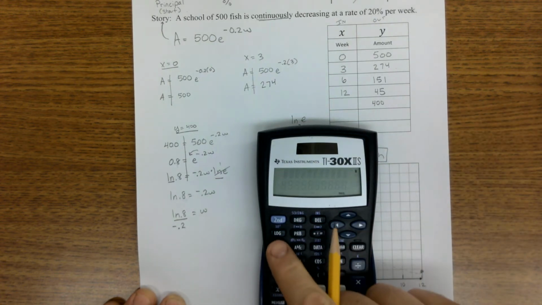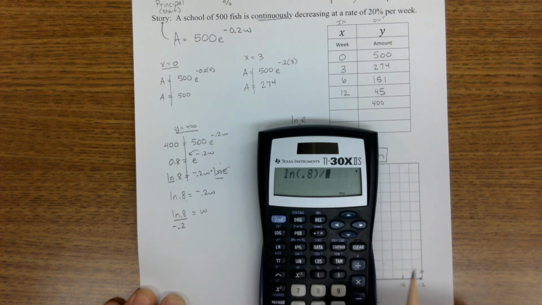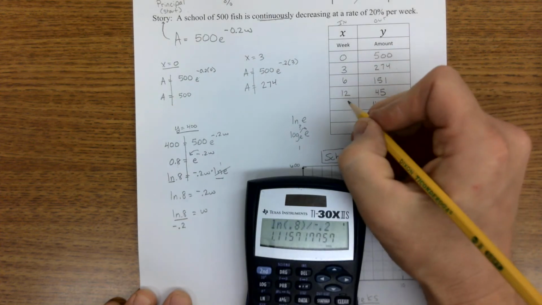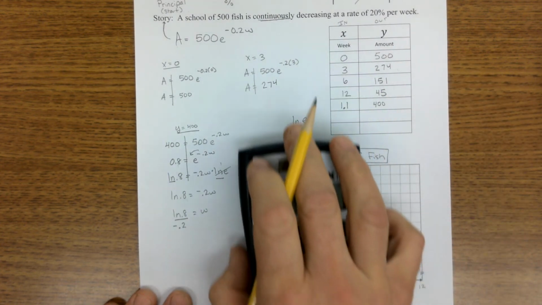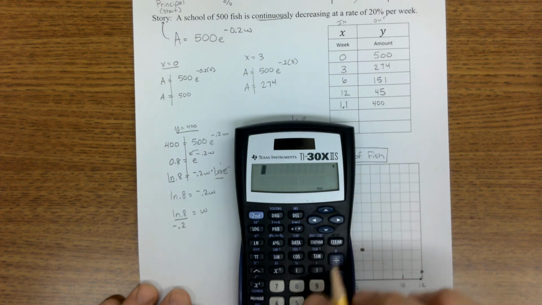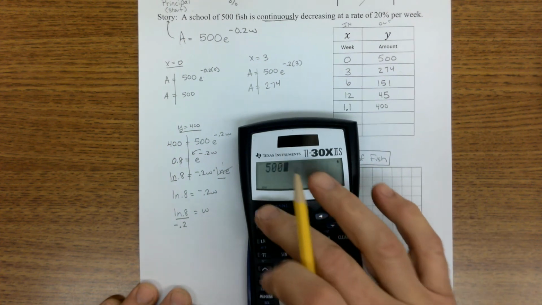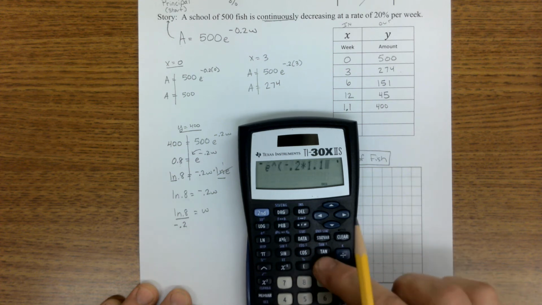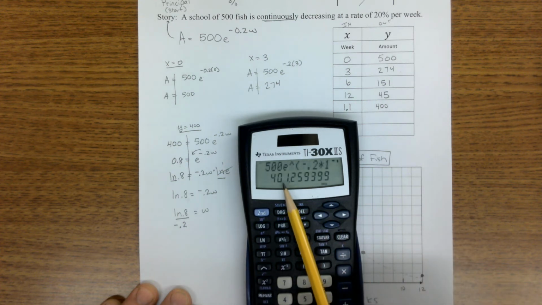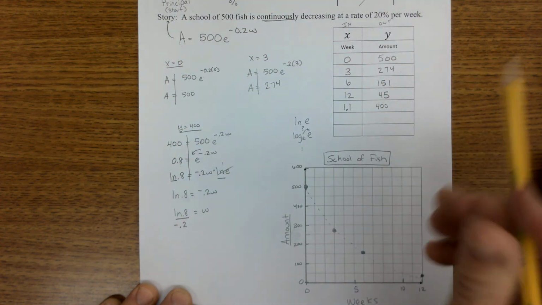Time for the calculator. Natural log of 0.8 divided by negative 0.2, 1.1. So at week 1.1, it's exactly there. And you could test that out, couldn't you? Couldn't we go back and put in here 500 times e to the negative 0.2 times 1.1, and we're going to get real close to 400 because we rounded. All right, I'll do one more with you.